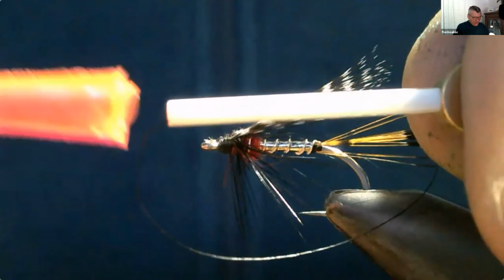Okay. And then after I tie a little batch of these flies, I go and put head cement on all of them at the same time. So I don't muck around with the head cement with each fly I'm tying. And that's it. And you can tie this much neater and prettier, I guess, with enough practice.